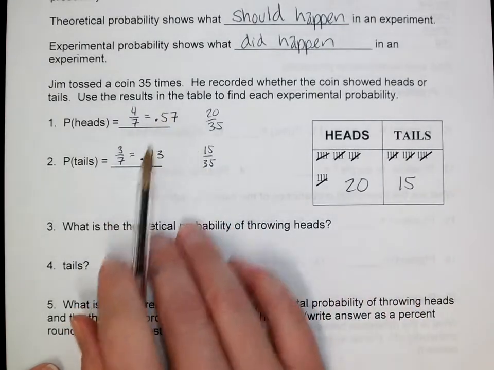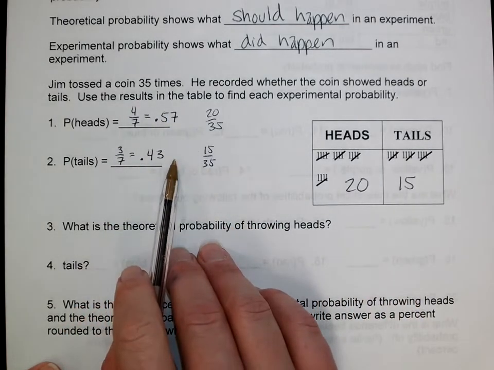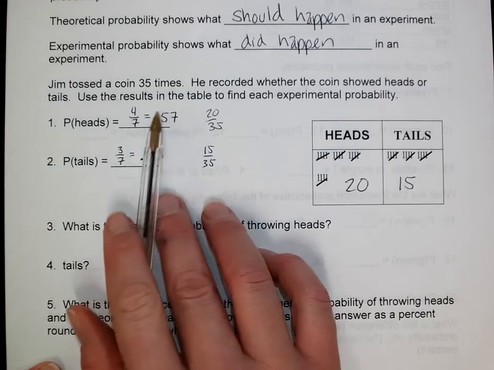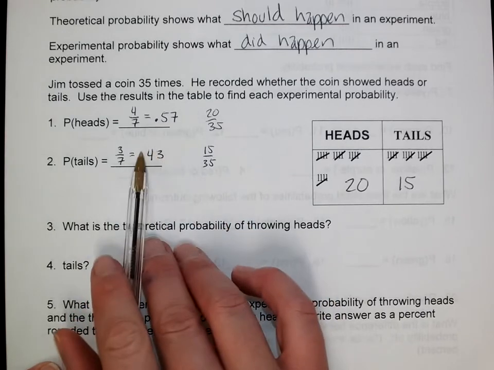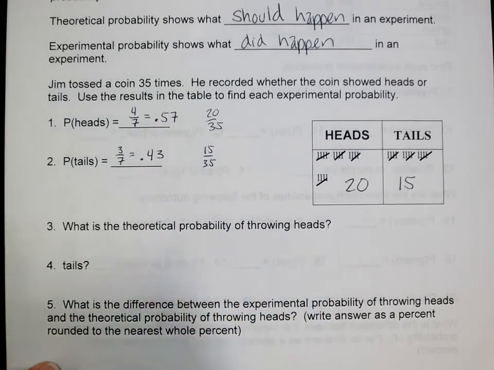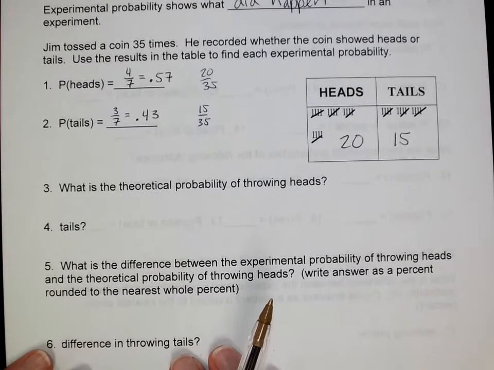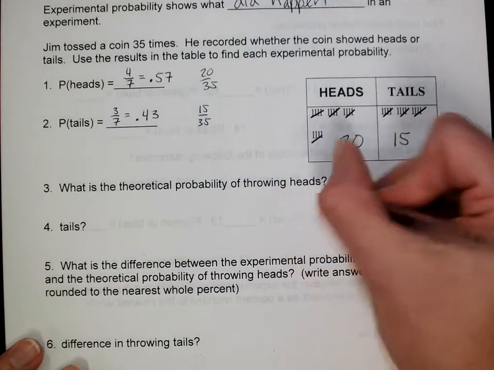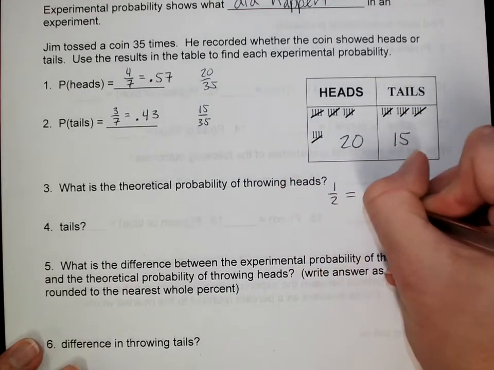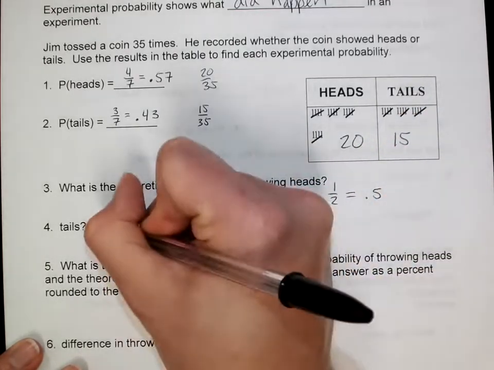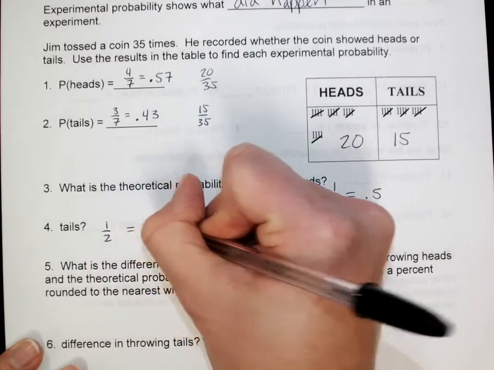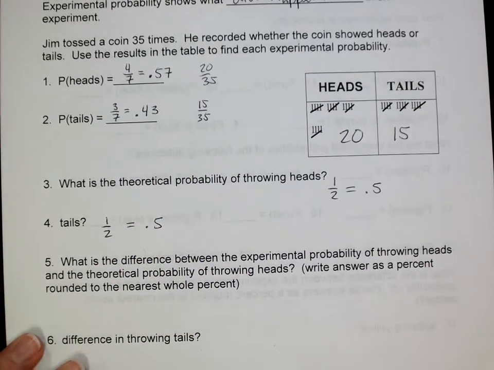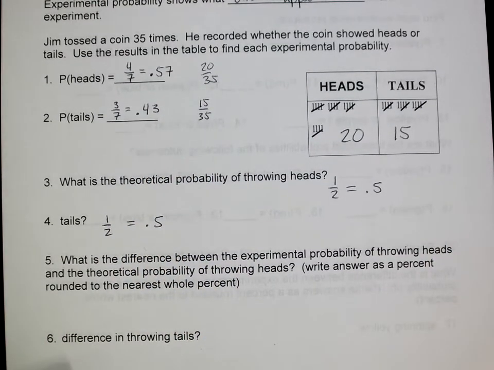So these 2 numbers should add up to be 1. Or if you change them to percent, 57% and 43% add up to 100%. That's another basic thing about probability. What is the theoretical probability of throwing heads? Well, that is 1 out of 2, or 0.5. Same thing with tails, 1 out of 2 or 0.5. That's in theory. If I throw a coin, 1 out of 2 is going to be heads.